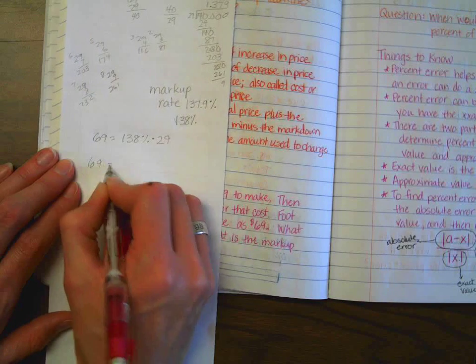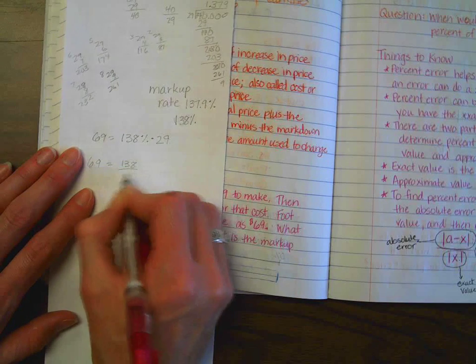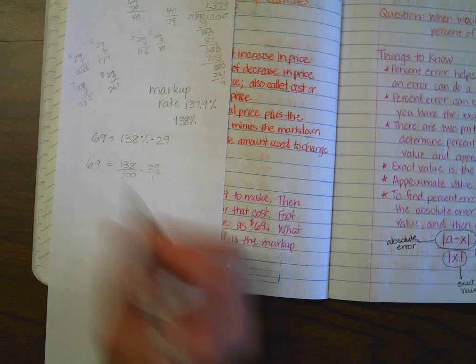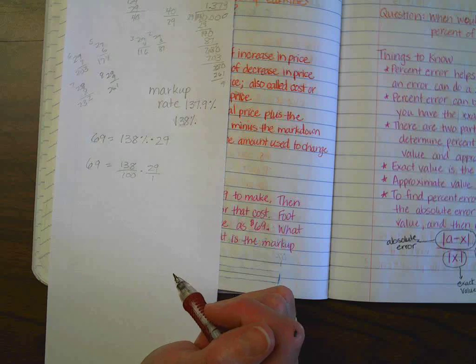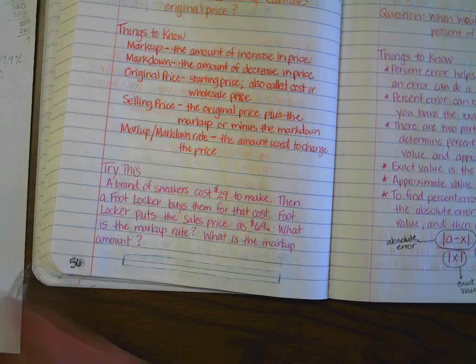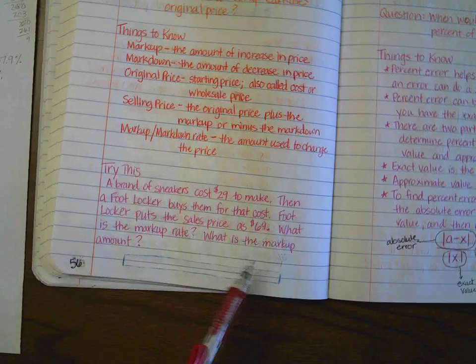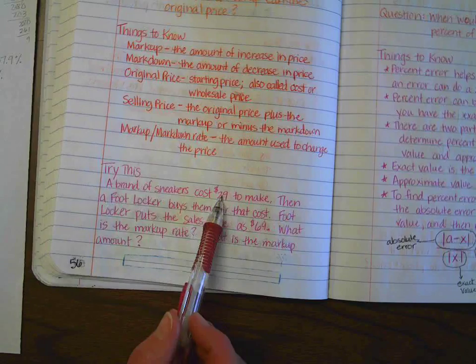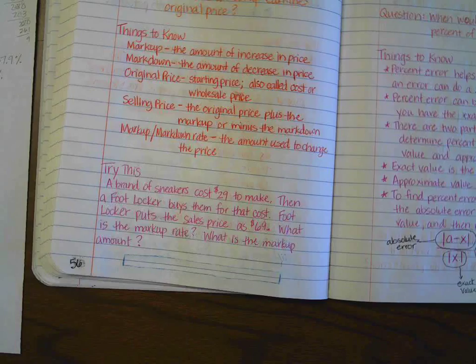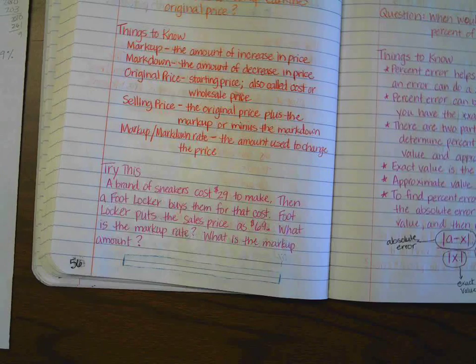If you take 69 equals 138 over 100 times 29 over 1, you should get 69. Okay? All right, and that's how you do it. So you just figure out what the rate is, and then your markup amount is the actual amount that you added to the original, which we added 40 to the original to get to 69, and so that's how you find the actual markup amount.